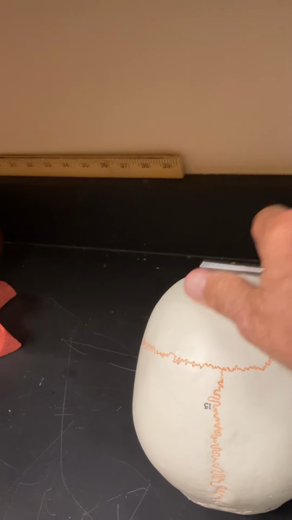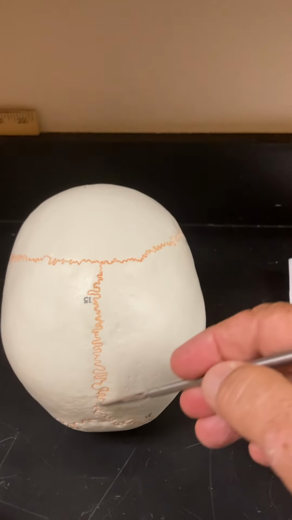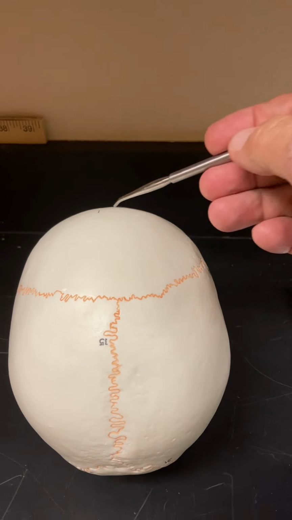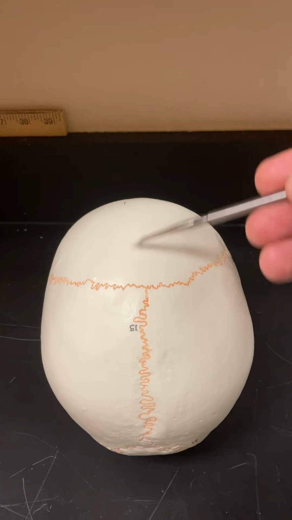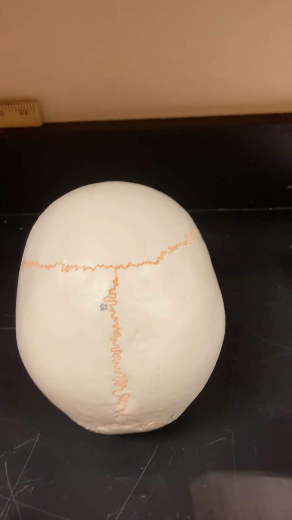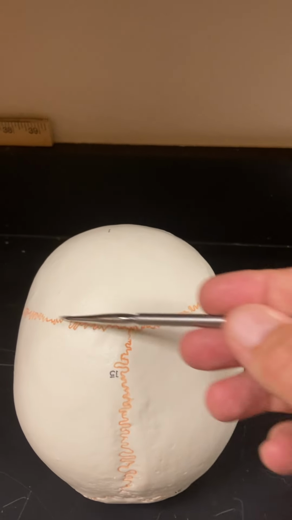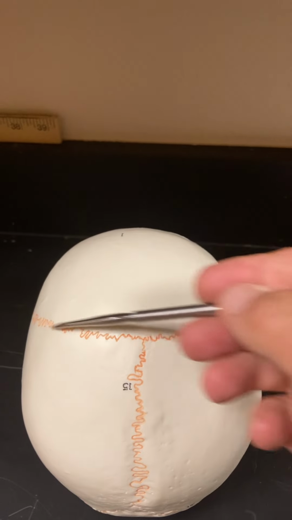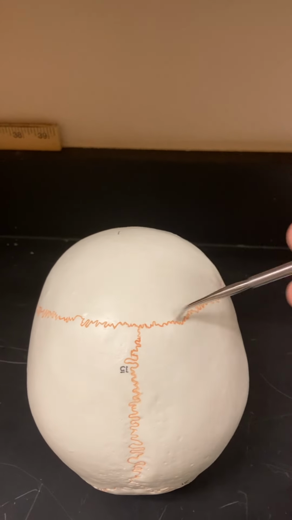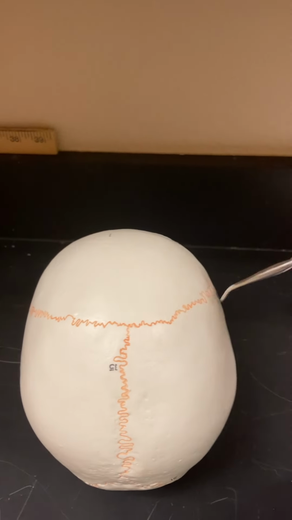The sagittal suture here would be like if you made a sagittal cut. Remember, if you make sagittal cuts, you end up with the right and left side. So this is the sagittal suture. This one along the frontal bone is called the coronal suture. I think they should have named that the frontal suture, but it's called the coronal suture, or the crown. Coronal means crown.